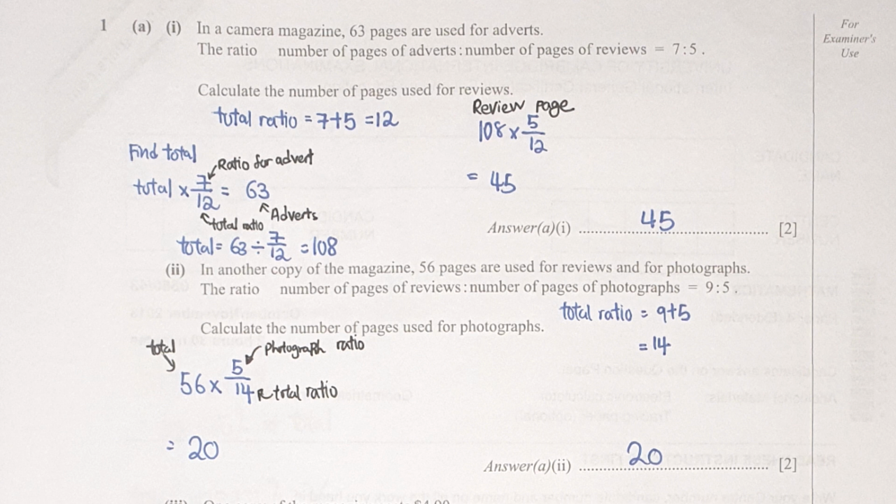Okay, as the number of feature pages was given, hence I use total times 7 over 12 equals 63. 63 divided by 7 over 12, you will get 108 as the total pages of the camera magazine. So for you to find the review pages, simply take 108 times 5 over 12, we get the result as 45.